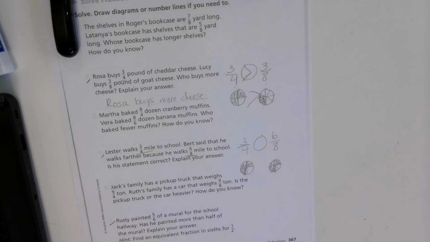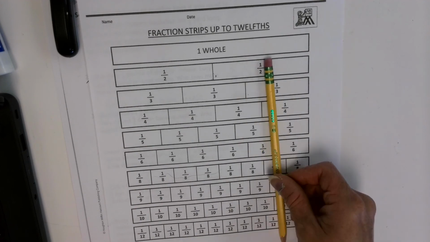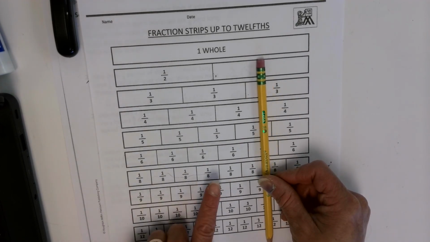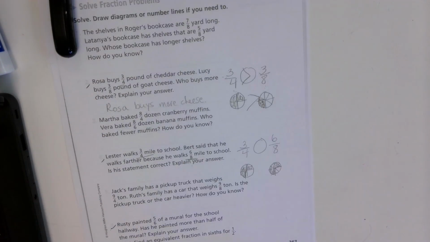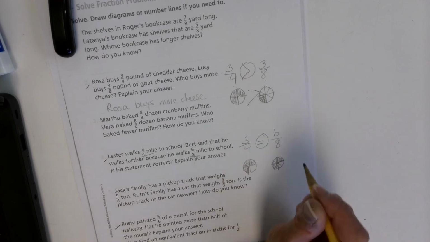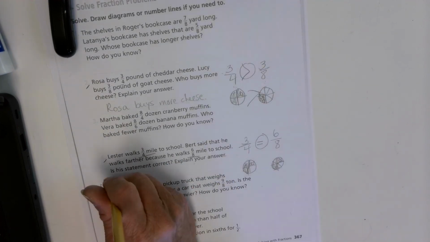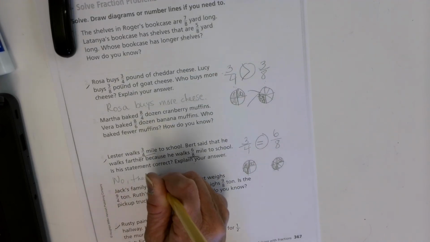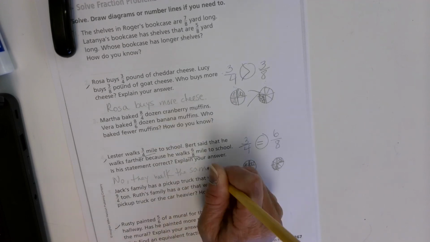If you're not sure, you can't see it there. 3/4 is the same or equal to 6/8. They're the same distance. They're equal. So you would have to say that, is his statement correct? No. They walk the same distance. Silly Bert.